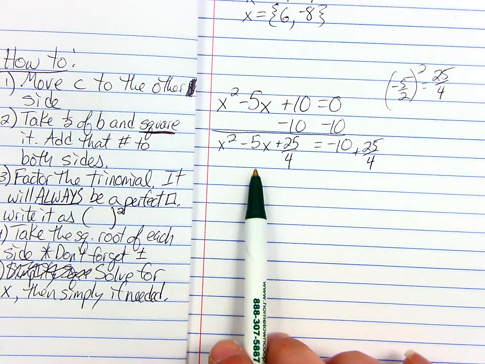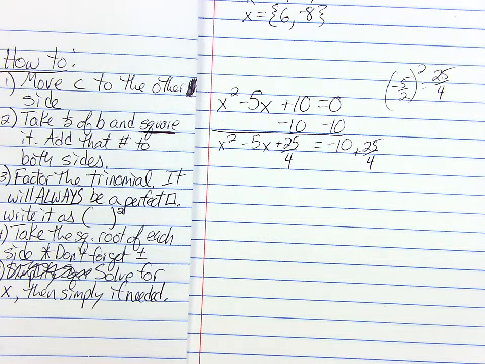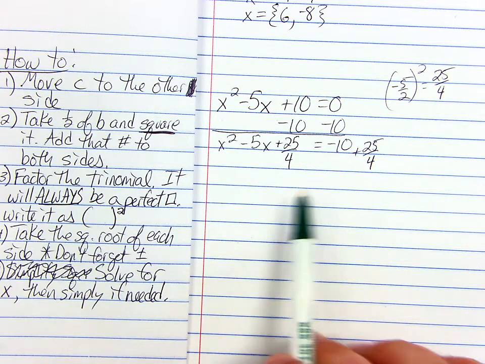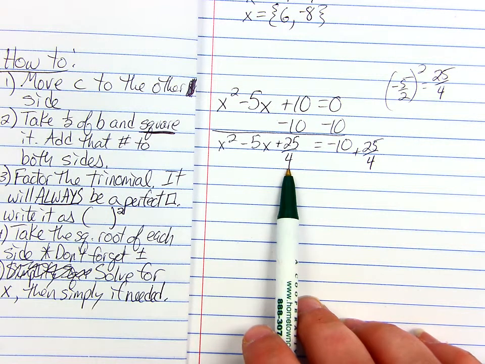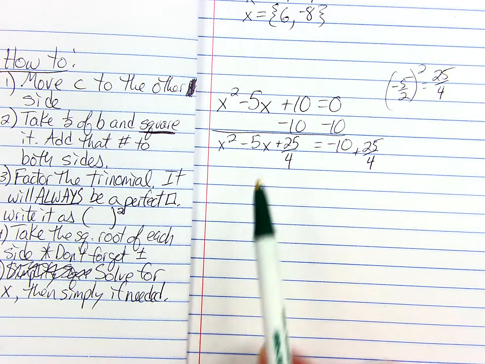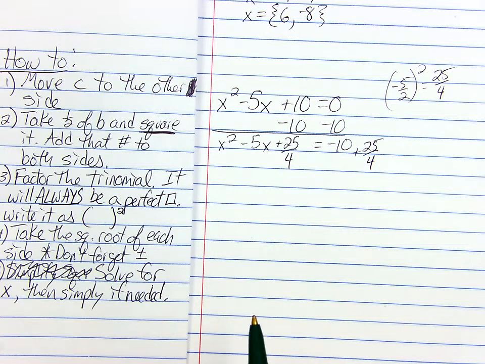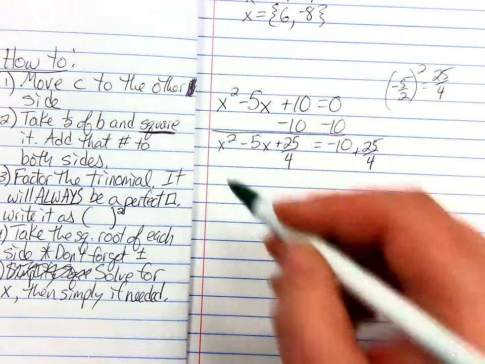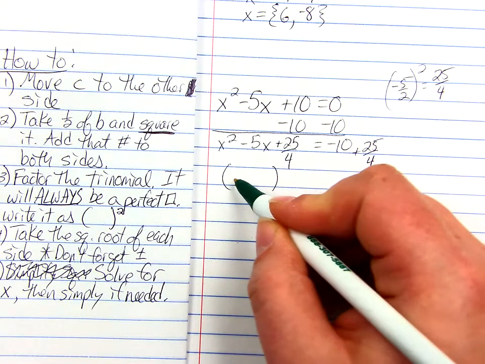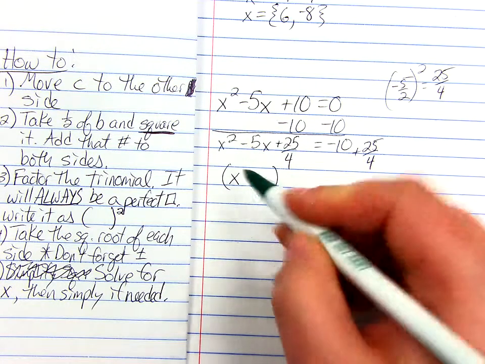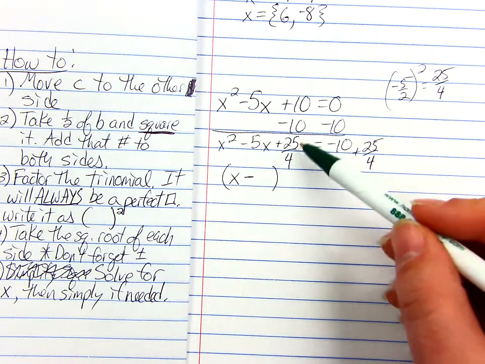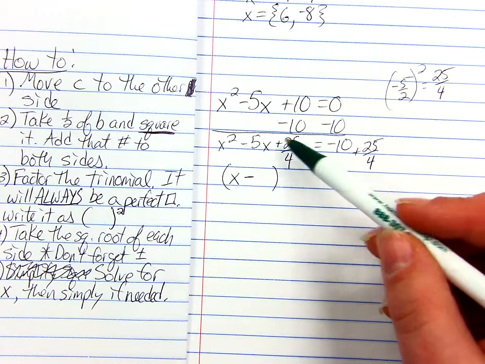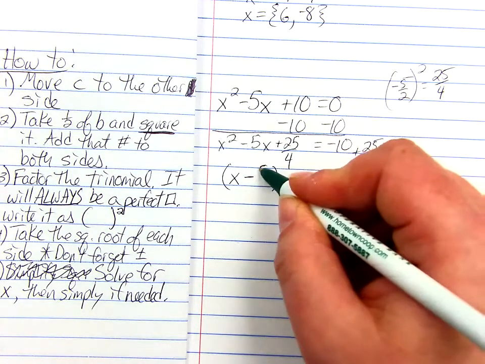Now, step 3, factor the trinomial. It will always be a perfect square trinomial. So you need to find factors of 25 fourths that add to be negative 5. Turns out, there's a nice pattern. You don't actually have to sit there and think of numbers that multiply to be 25 fourths. Remember the pattern, guys. This is a perfect square trinomial. Do you remember learning those patterns? This is always going to be x, with the same sign as that. In this case, it's a minus. And then it's just the square root of this, which was this number over 2. It's just 5 over 2.